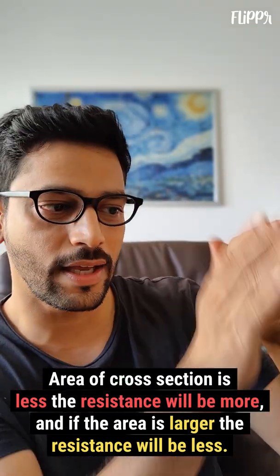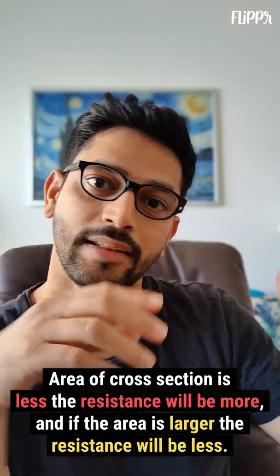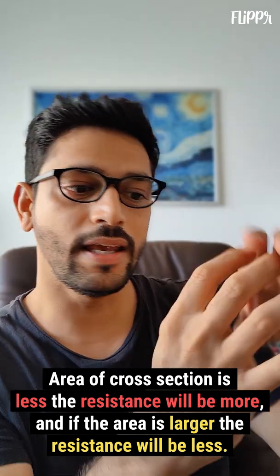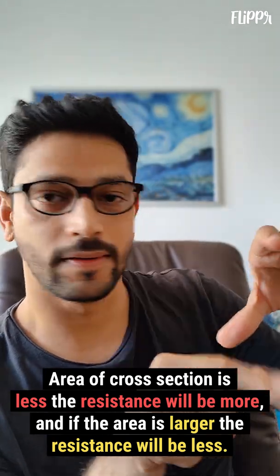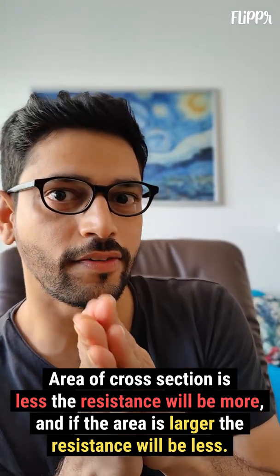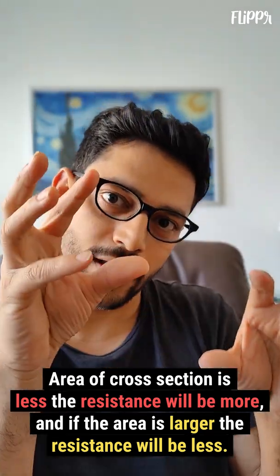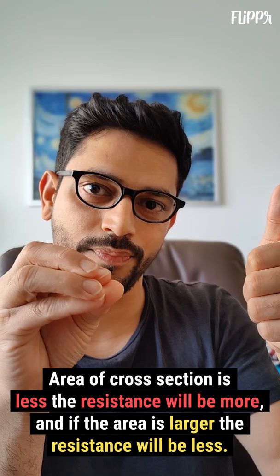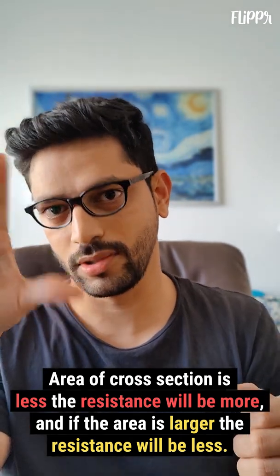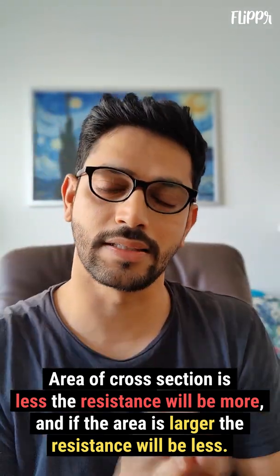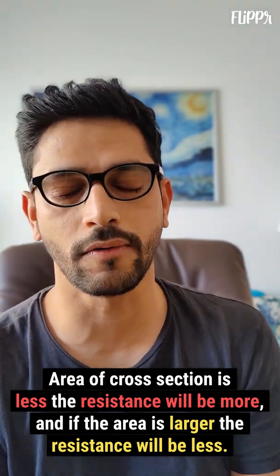Similarly, in this case, if the area of cross section is less, the resistance will be more. And if the area is larger, the resistance will be less, right? So resistance depends on area of cross section, and if area is less, resistance is more. And if the area of cross section is large, then the resistance is less, which means it's inversely proportional to area of cross section.